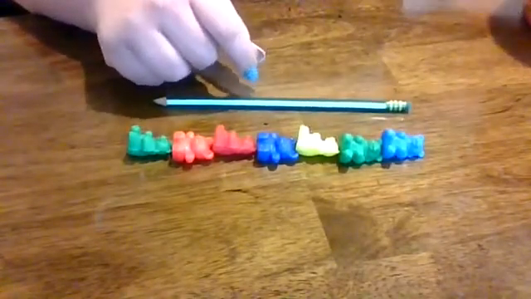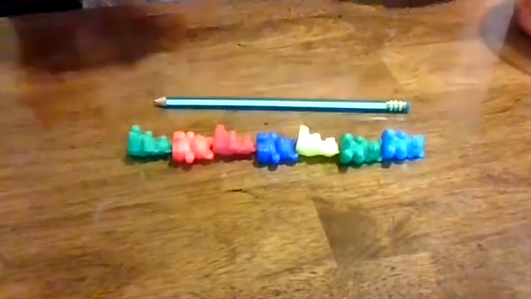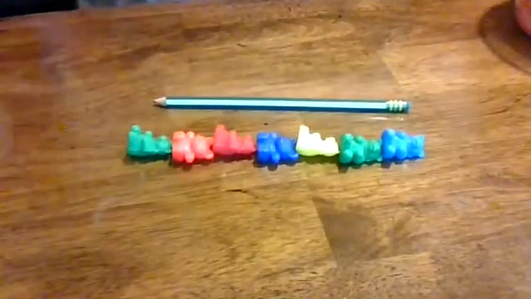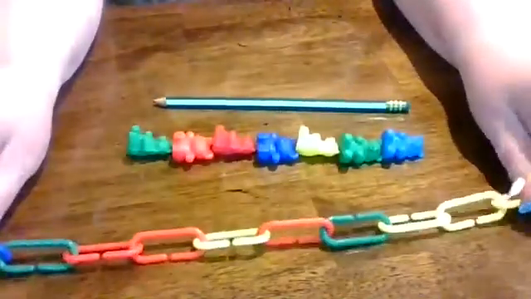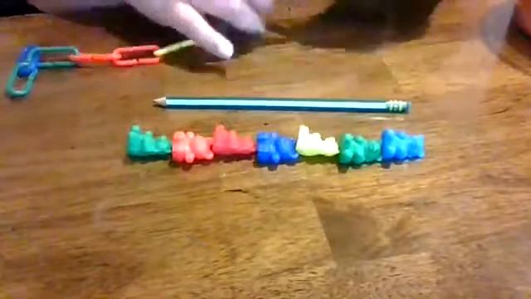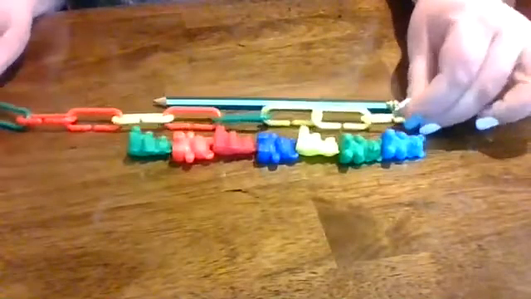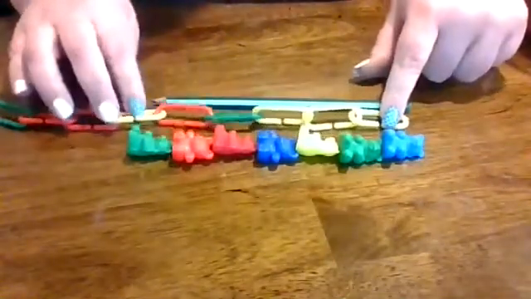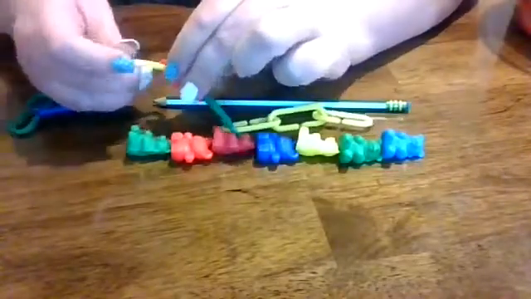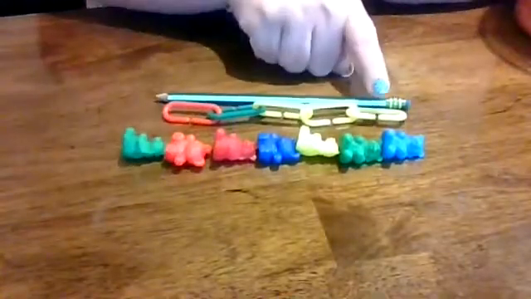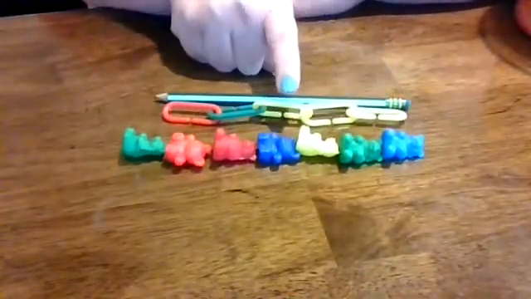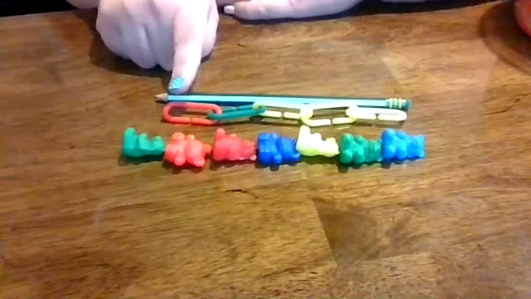Let's use some links. Oh, look, I have some that are already connected. How convenient. So I'm going to line it up. Whoops, I bumped my bears. Okay, that's pretty close. How many links long is my pencil? 1, 2, 3, 4, 5.